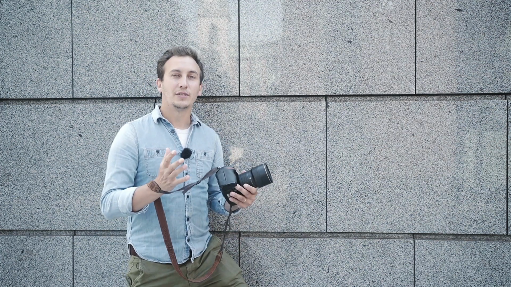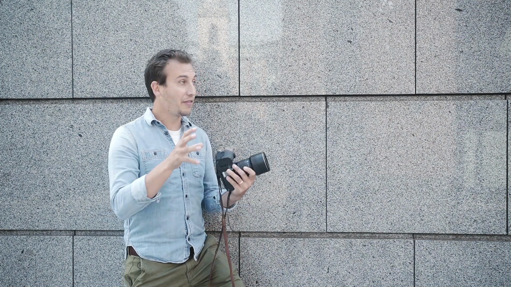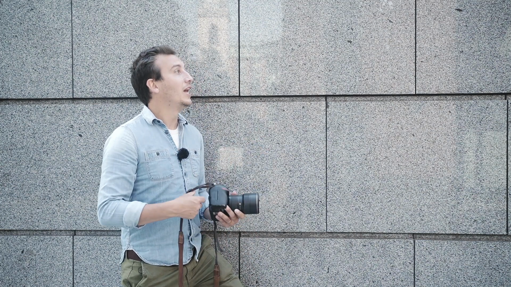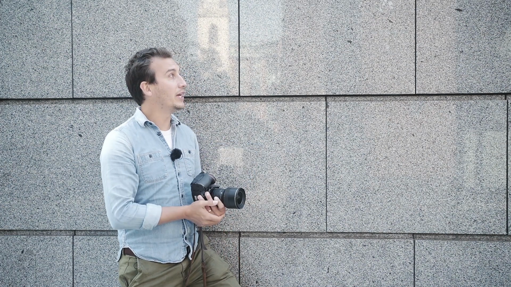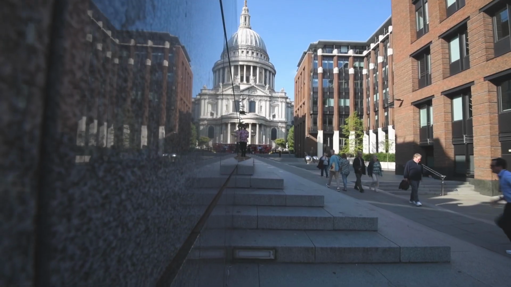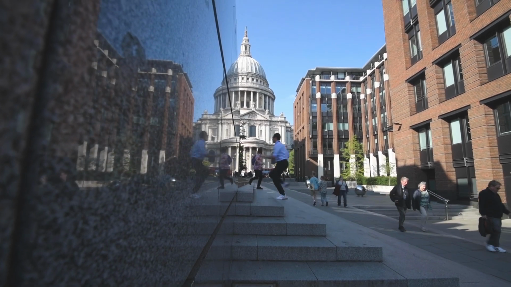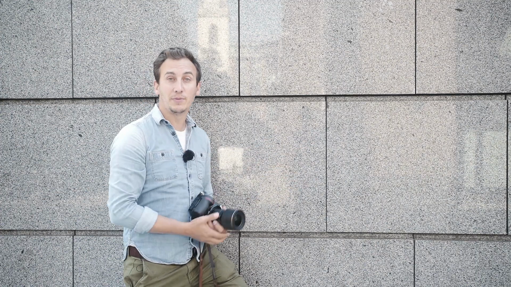So Matt has demonstrated how to use a shallow aperture creatively, photographing those dirty pigeons. Now it is my turn. I've got a landscape sort of shot here. So I've got St. Paul's in the background and I have these leading lines of these steps, and I want the whole thing to be in focus.